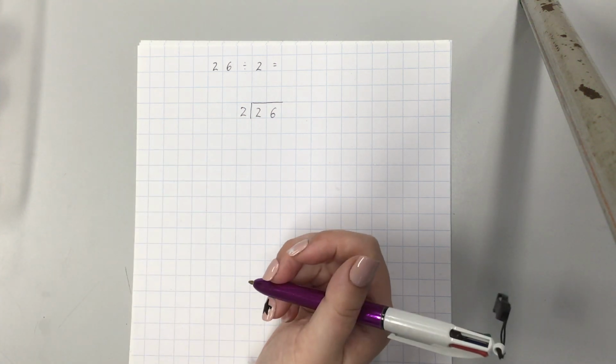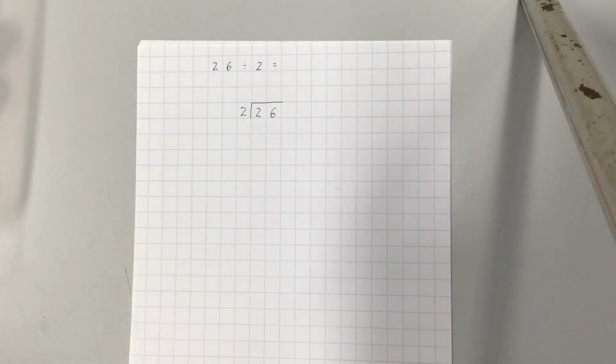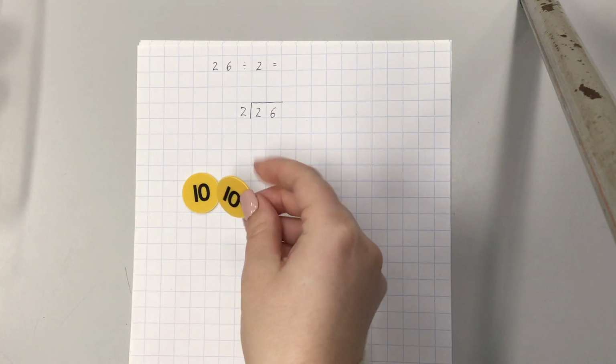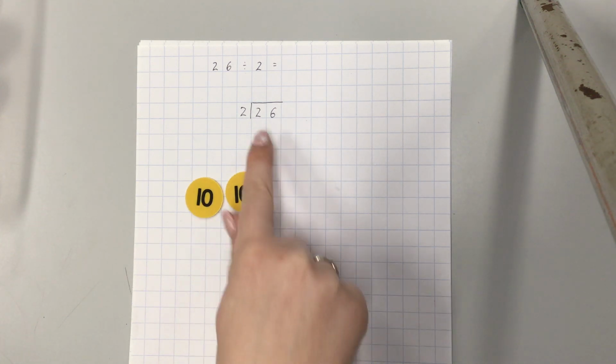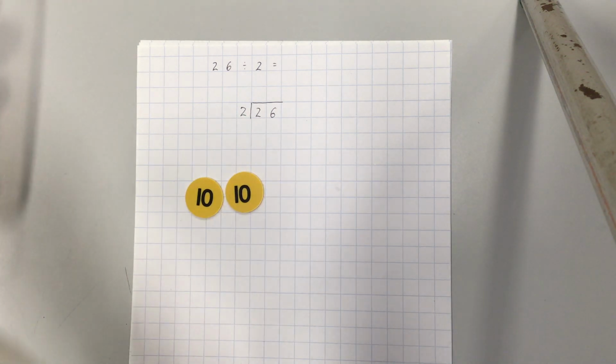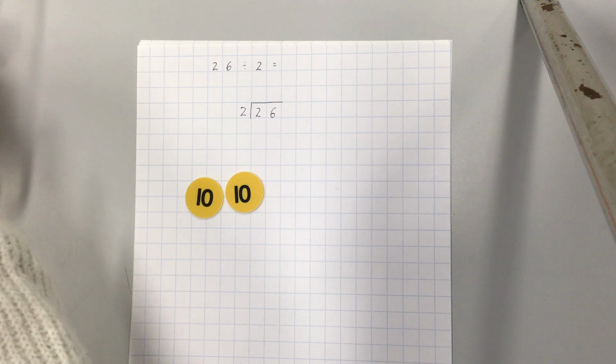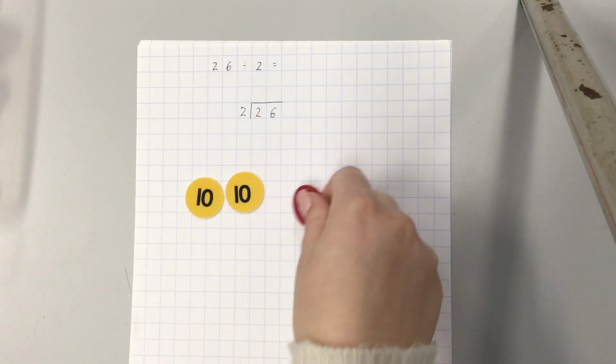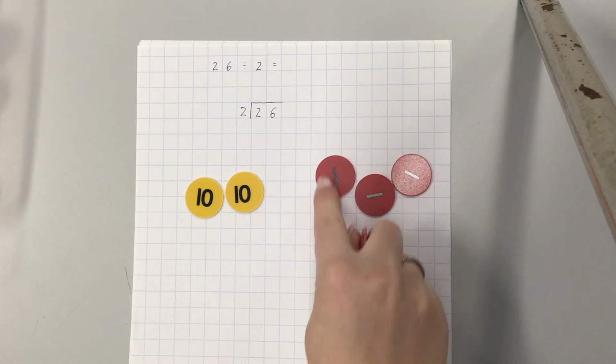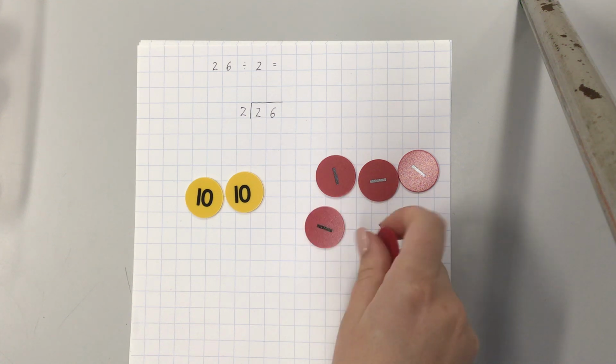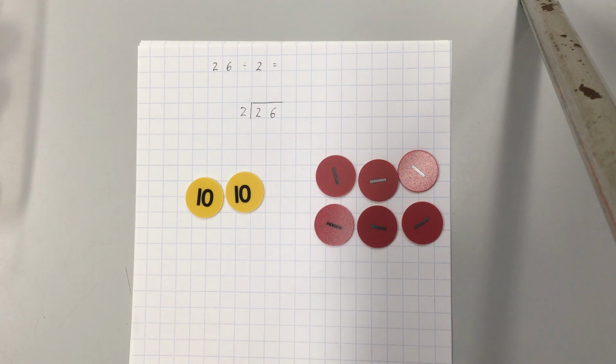Now, I'm going to use place value counters to help me today. So first, I'm going to build my number using my place value counters. How many 10s do I need for 26? That's right, I need 2, or 20, for that digit there. And then I need to make my 1s. How many 1s does 26 have? It has 6, so 1, 2, 3, 4, 5, 6, just like that.